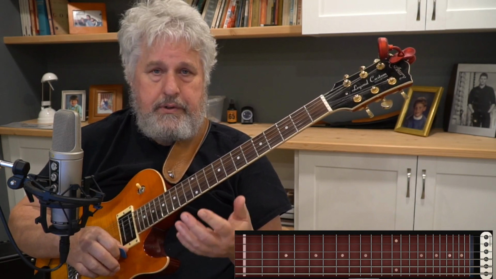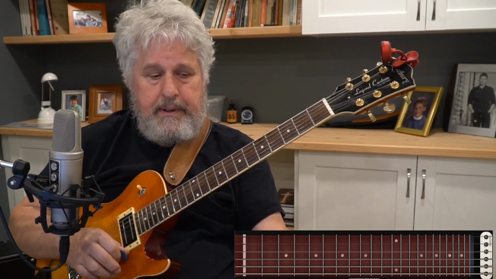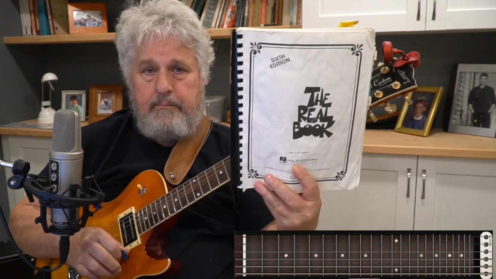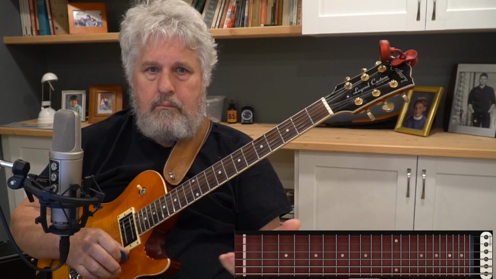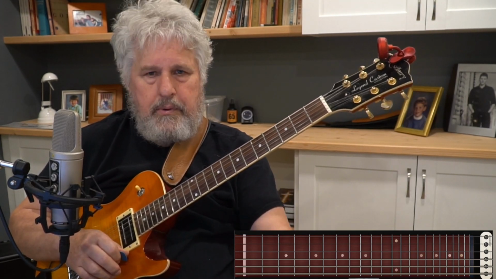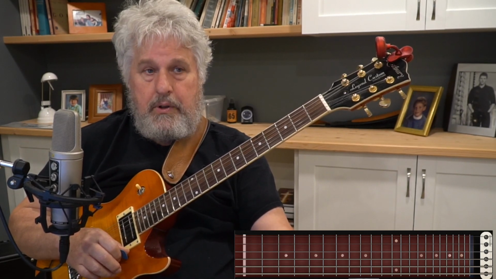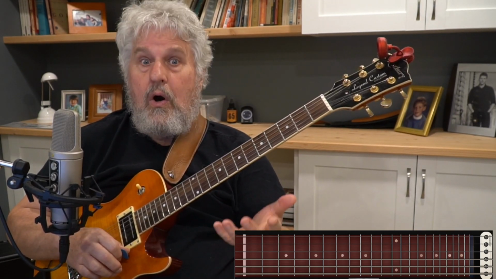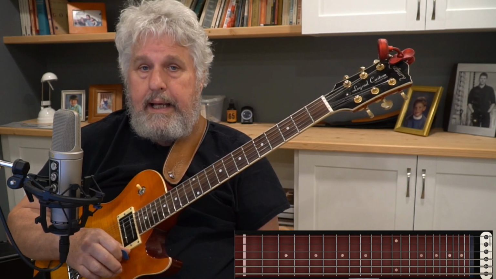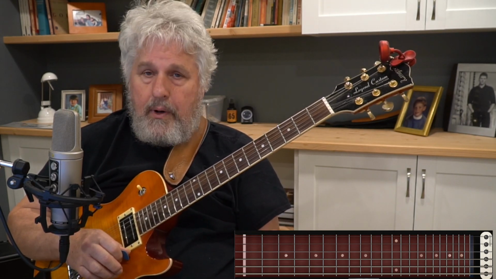We want to learn these so that you can play them in your sleep and thereby play songs out of the real book, charts out of the real book, or books like it. But the real book is just a great place to start, available on Amazon. And all the charts are on one page, so it makes it super practical to use.